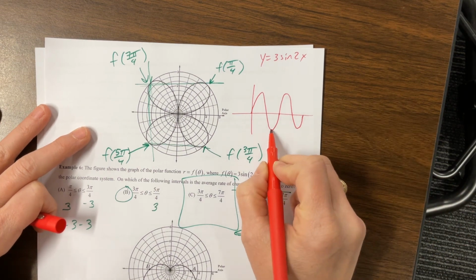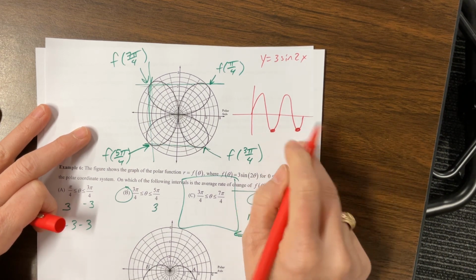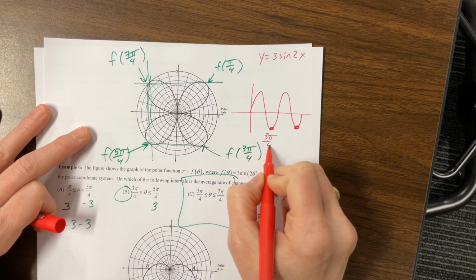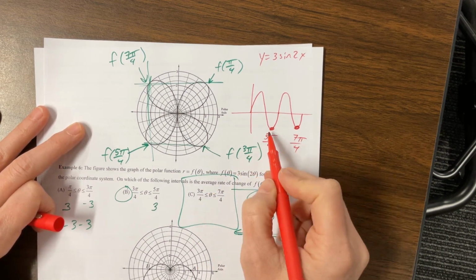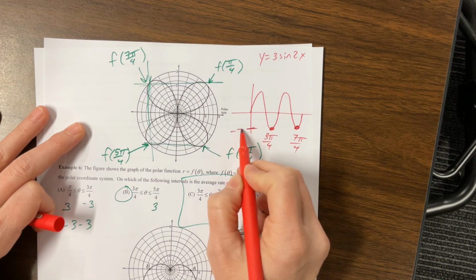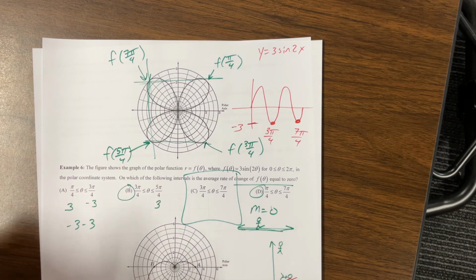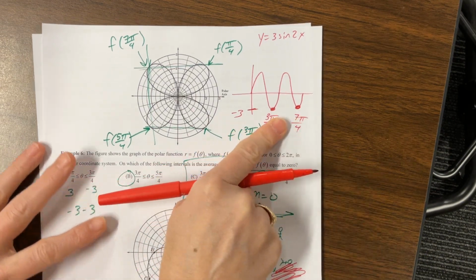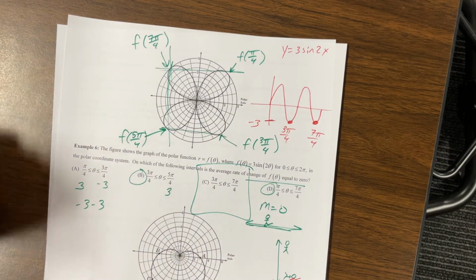And so we found we had similar y values in the rectangular world, but r values here. This is 3 pi over 4 and this is 7 pi over 4. When you subtract, they both had a value of -3. -3 minus -3 gives you 0. So that would have been a way faster way to do that problem. But we are all learning together. So anyway, there you go.